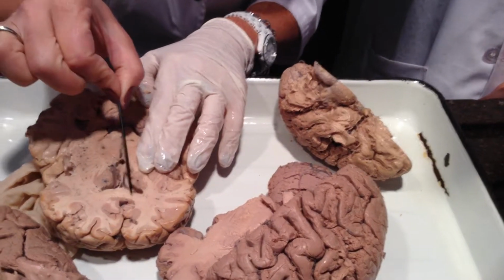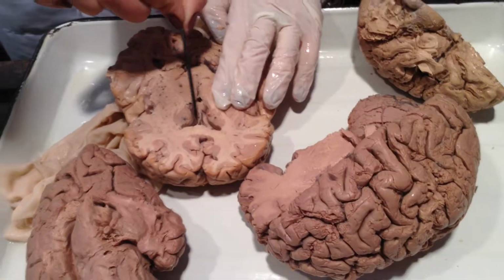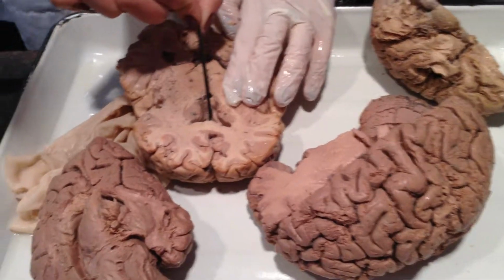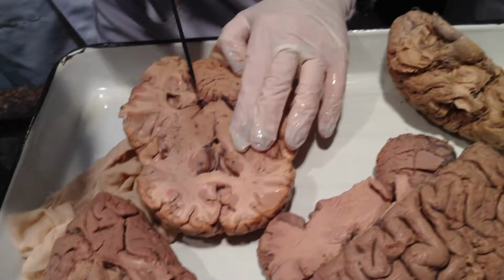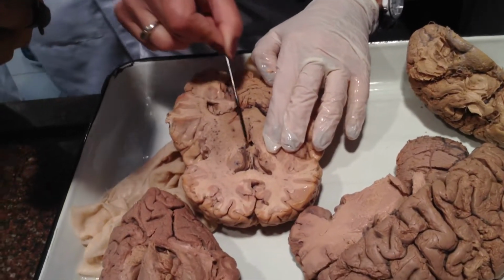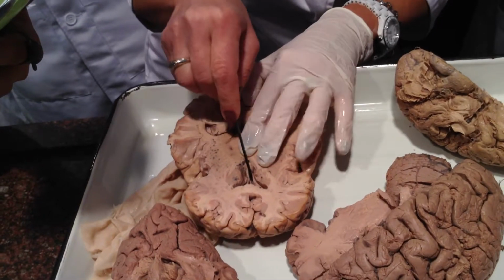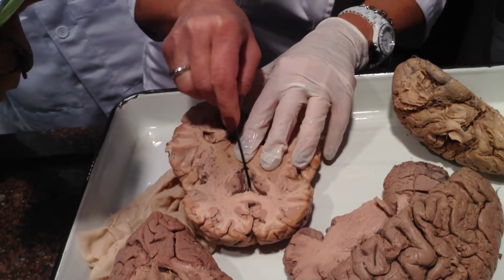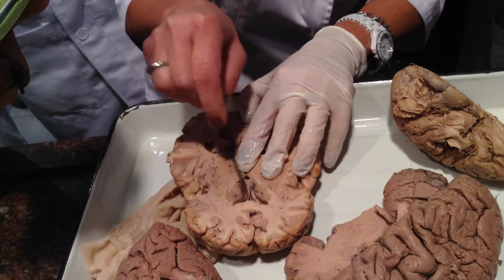Between the two hemispheres, between the fornix columns and the corpus callosum, we have this lamina of brain matter. It is called the septum pellucidum, which belongs to the paleocortex. The oldest part of the brain is the rhinencephalon, and this septum pellucidum is paleocortex.